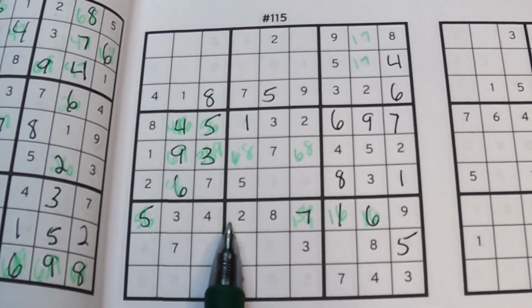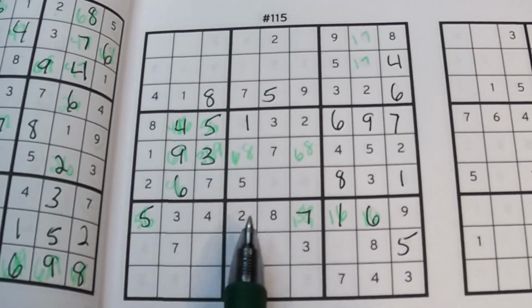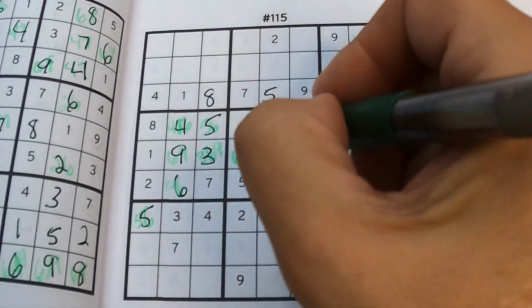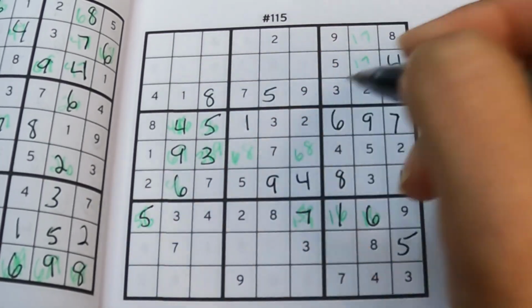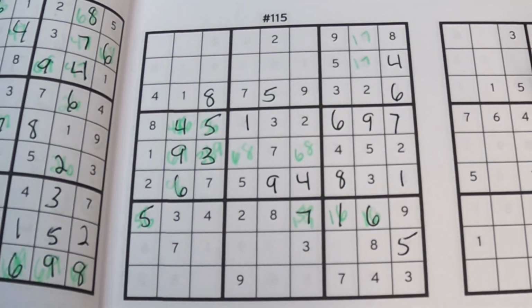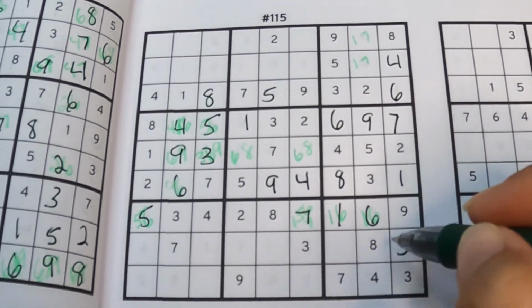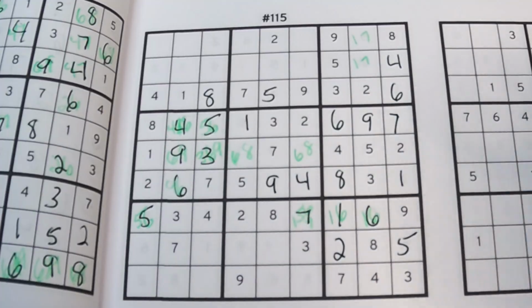For this row, we're missing 4 and 9. We've got a 9 here, so 4, 9. For this box, we're just missing a 2.